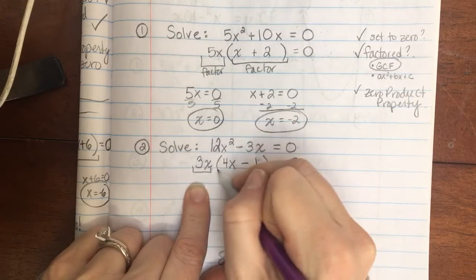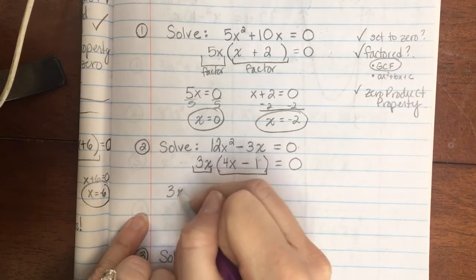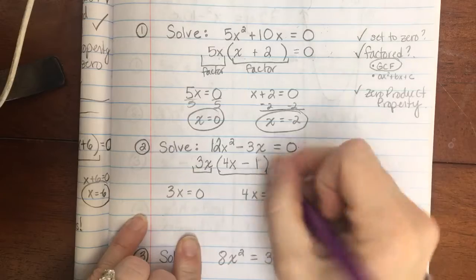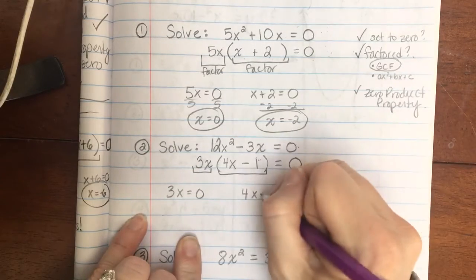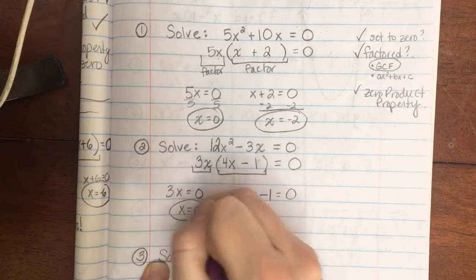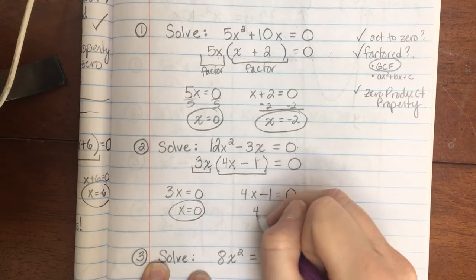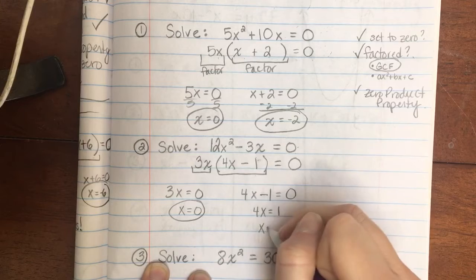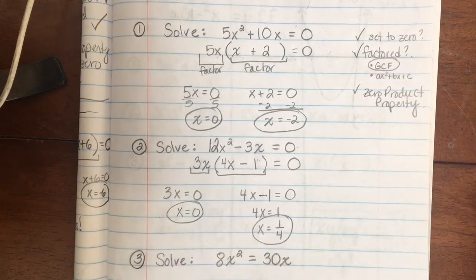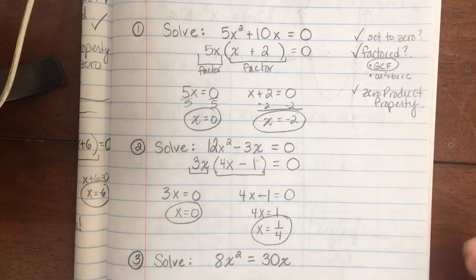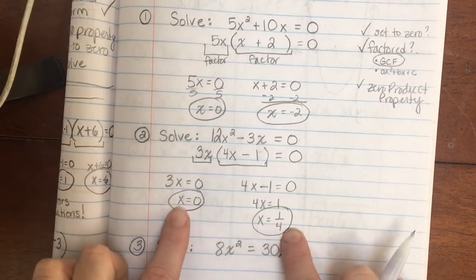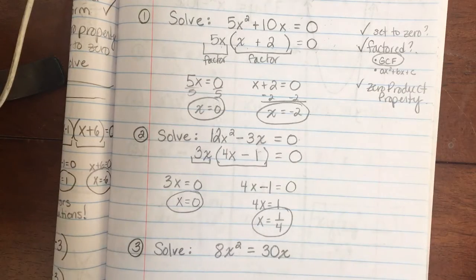I take these 2 factors and set them equal to 0 because of the zero product property. And I get 2 solutions: x equals 0 and x equals 1/4. Those are the 2 numbers that would make this equation true.